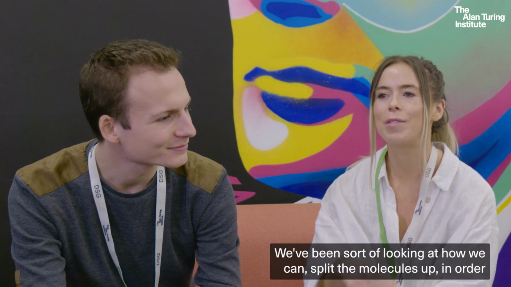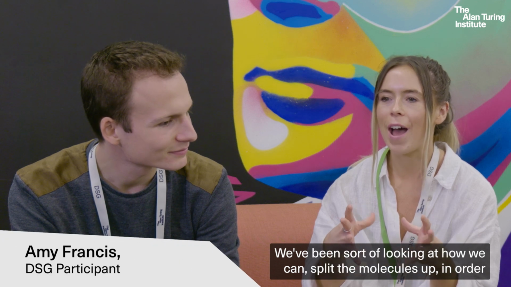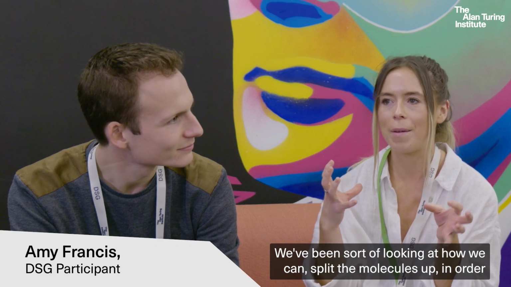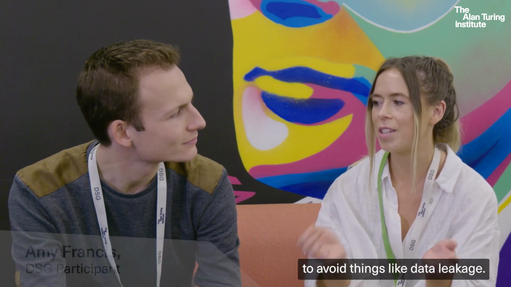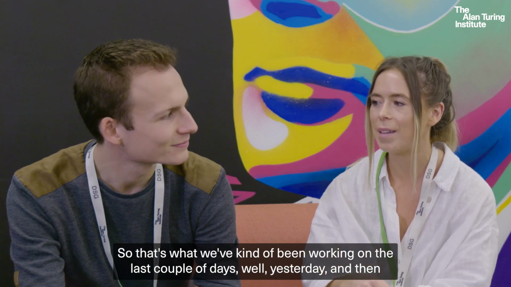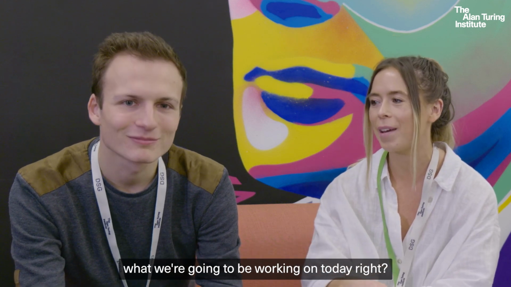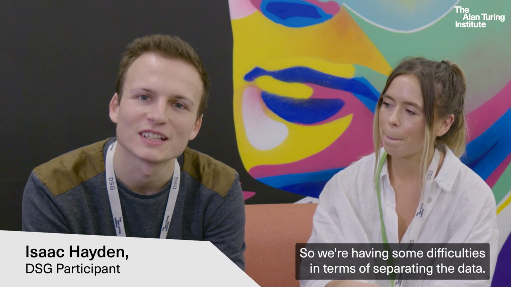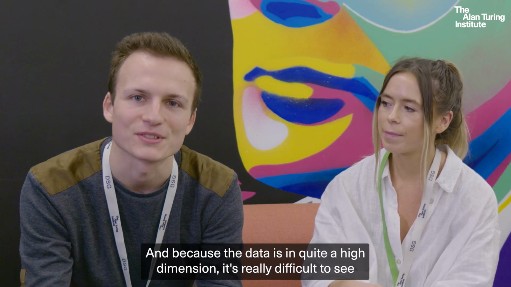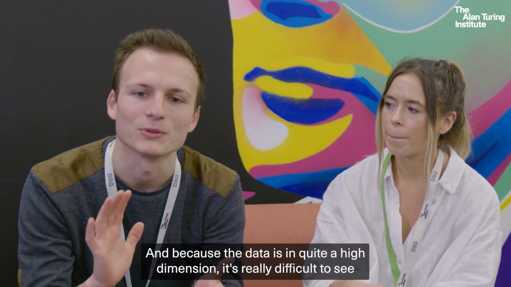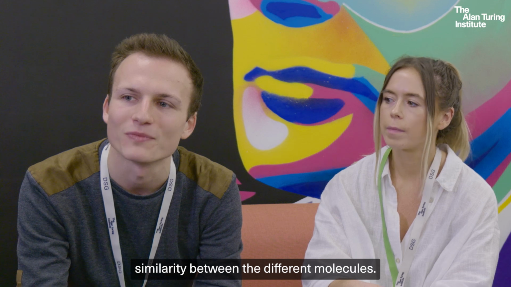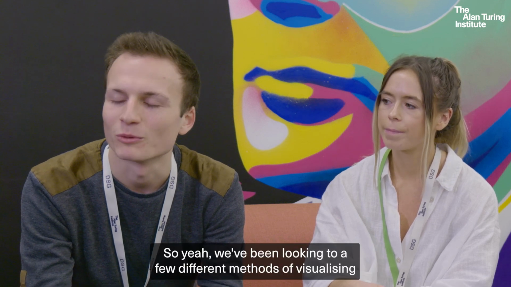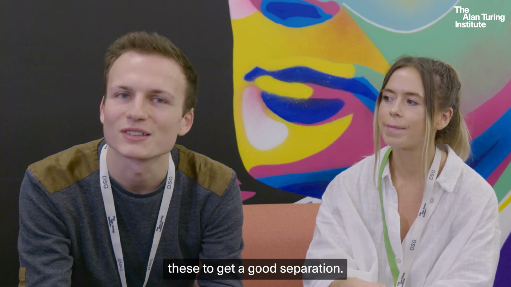We've been looking at how we can split the molecules up in order to avoid things like data leakage. That's what we've been working on the last couple of days. Well, yesterday, and then what we're going to be working on today, right? Yeah. So we're having some difficulties in terms of separating the data. You want to separate it into train and test data, and really you want the test to be as different as possible. Because the data is in quite a high dimension, it's really difficult to see similarity between the different molecules. So we've been looking into a few different methods of visualizing these to get a good separation.